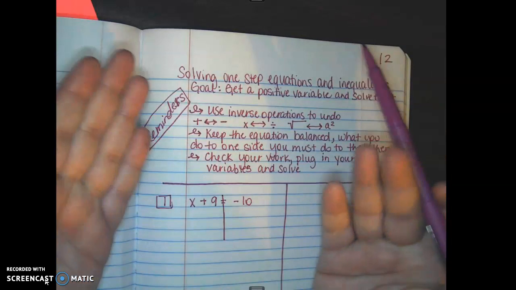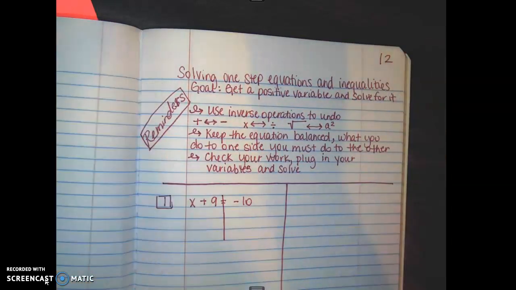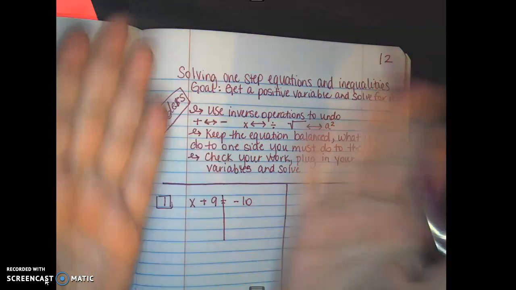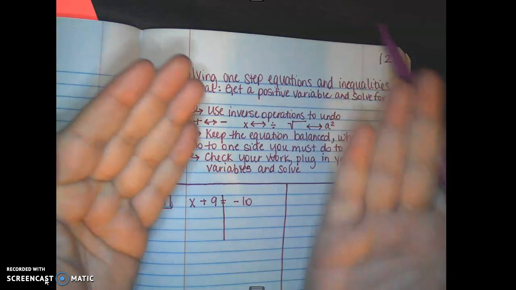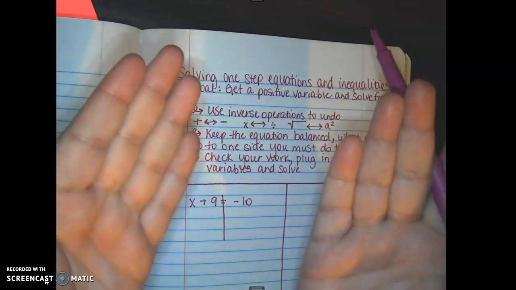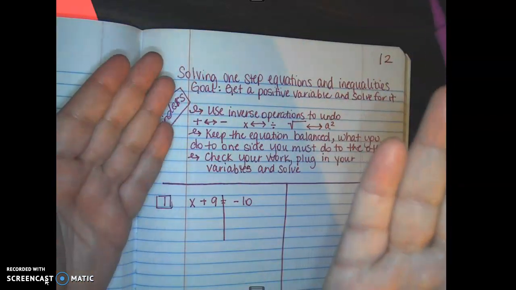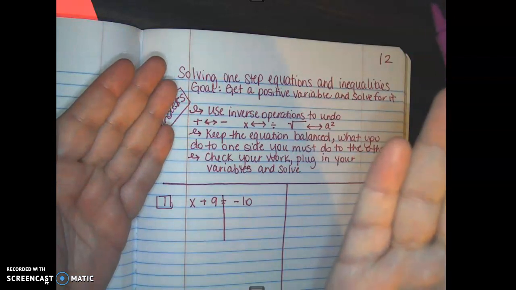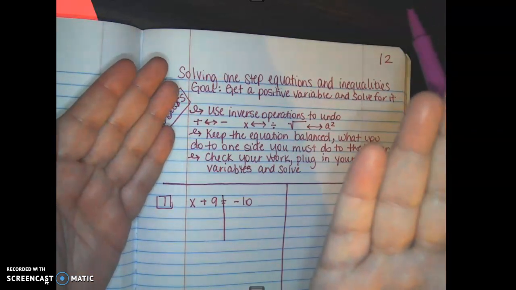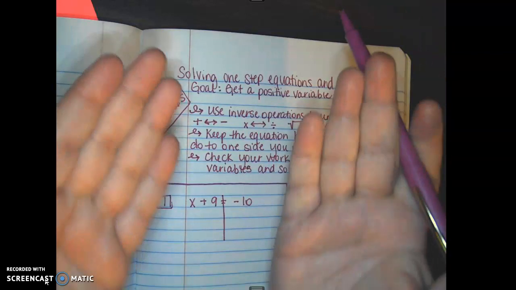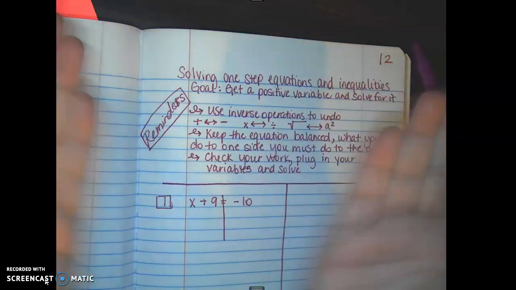I always think of the lady of justice who stands there with the little scale. Some of you might know what I'm talking about. And whatever I put on the left side, I put on the right side. If I add to this left, then they're not equal anymore. I know that's kind of hard to see from an angle, but I have to do the same thing for them to stay equal to each other.